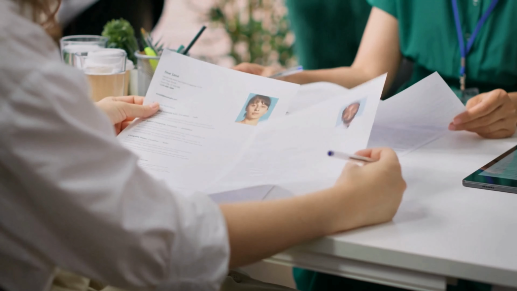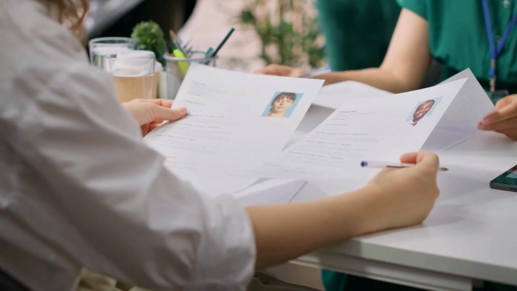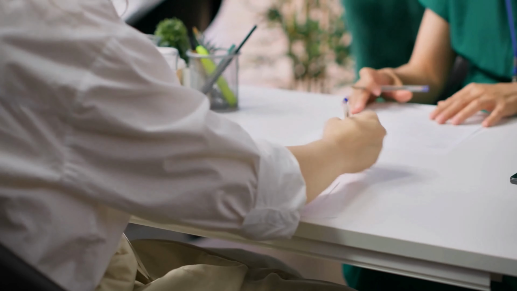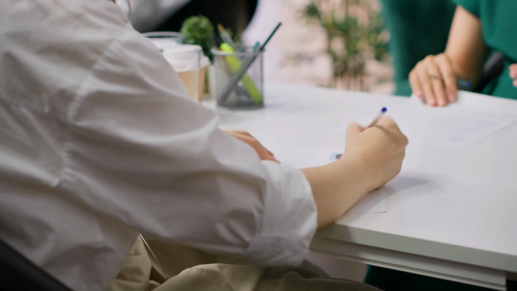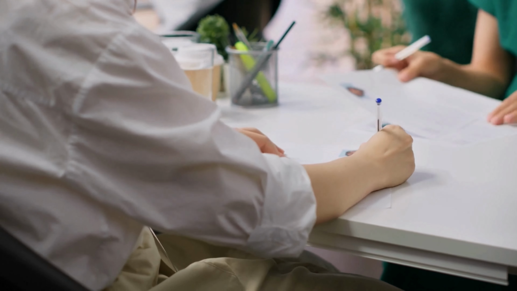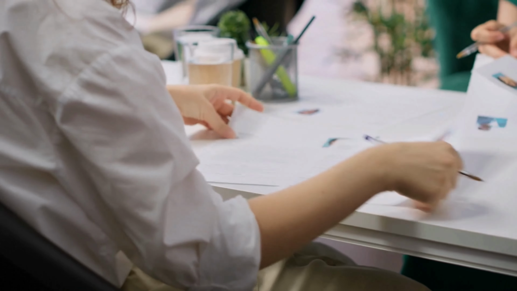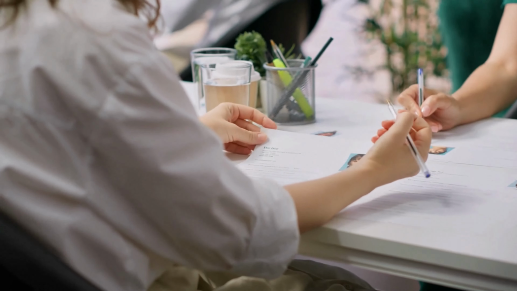Are you struggling with unresponsive applicant tracking systems, ATS? Do you want to increase your chances of landing an interview? Today, we'll reveal the secret to creating a resume that grabs the attention of ATS and boosts your chances of getting hired.